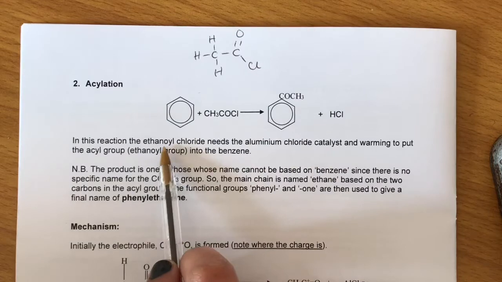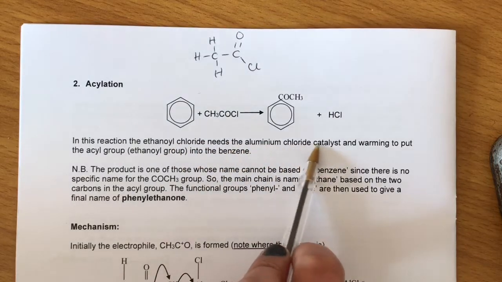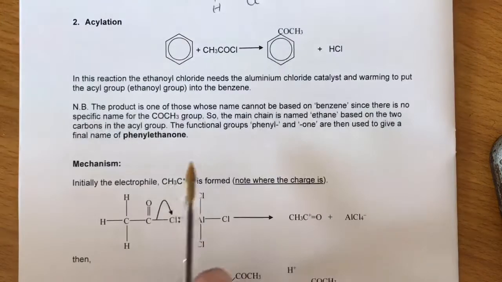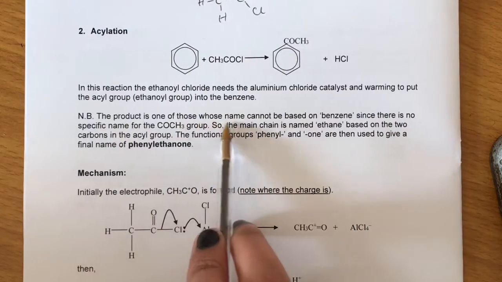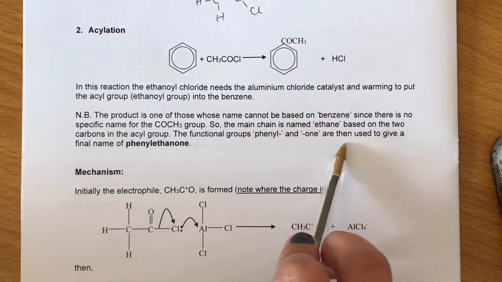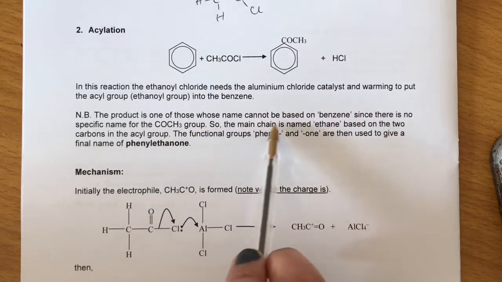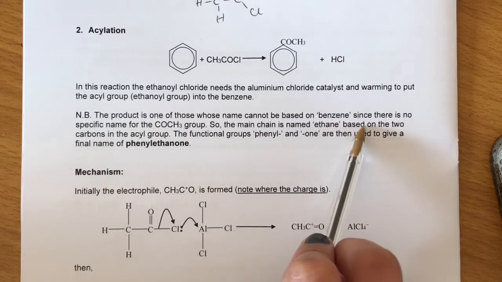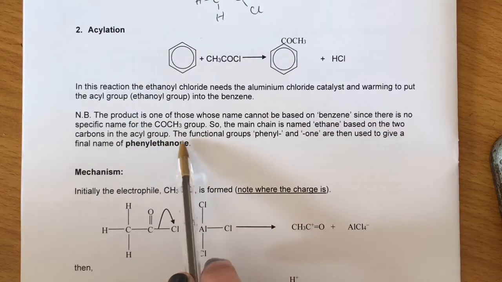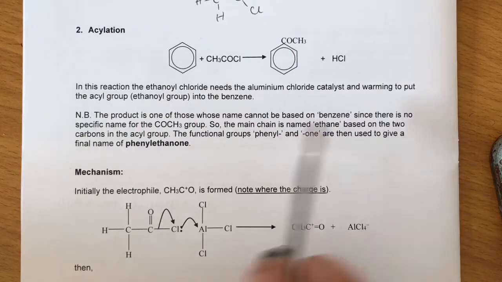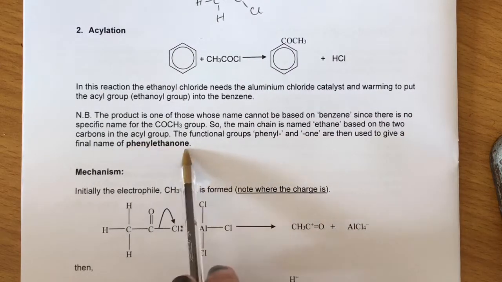So in this reaction, the ethanoyl chloride needs the aluminium chloride catalyst and warming to put the acyl group into benzene. The product is one of those where the name cannot be based on benzene, since there is no specific name for the COCH3 group. So the main chain is named ethane based on the 2 carbons in the acyl group. The functional group phenyl and -one are used to give the final name of phenylethanone.